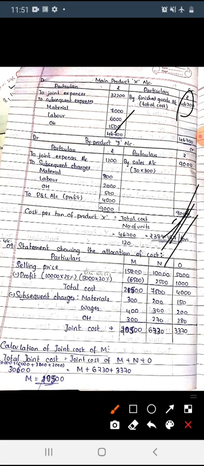Okay, here we have to ascertain the profit earned by M. N and O's profit of 25% and 20% is given, but we need to find out the main product's profit. It's very easy. First, a statement showing the allocation of cost and selling price. M is the main product, N and O are the byproducts, right?